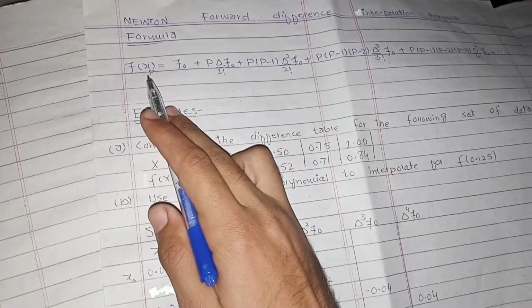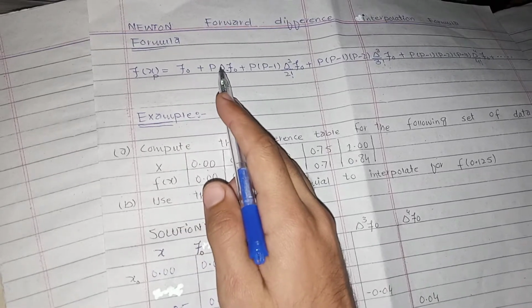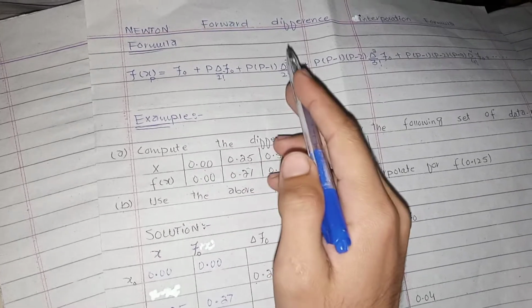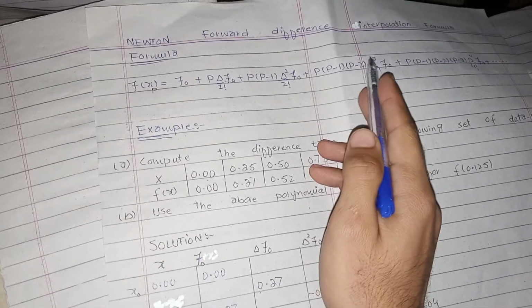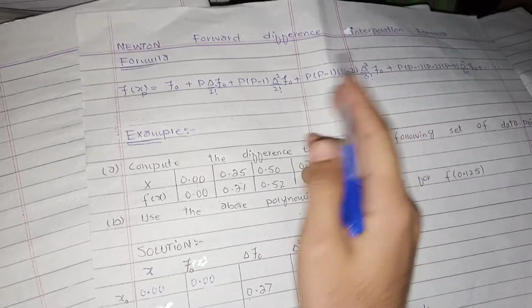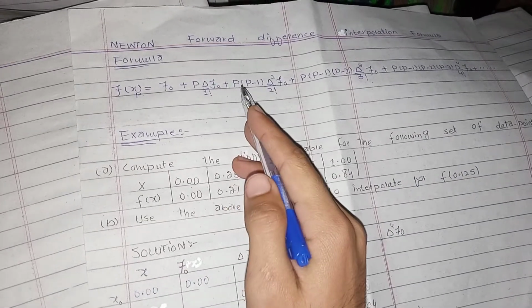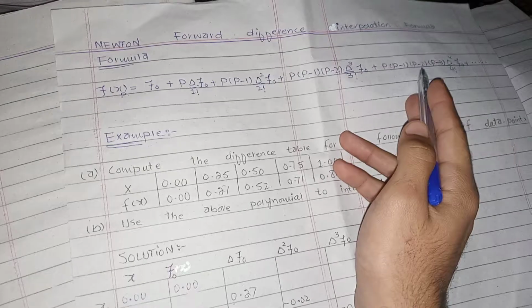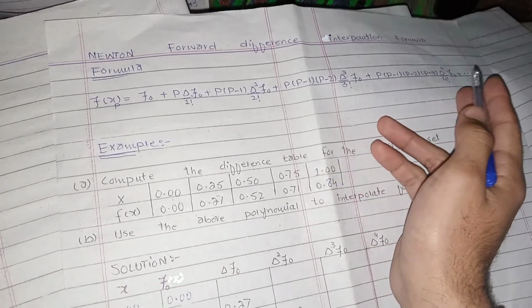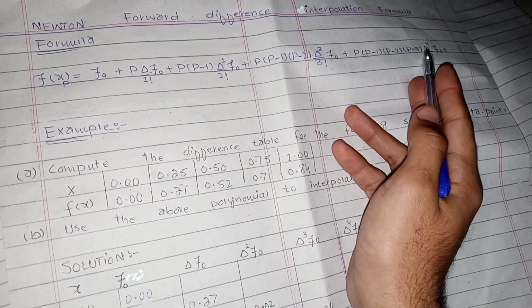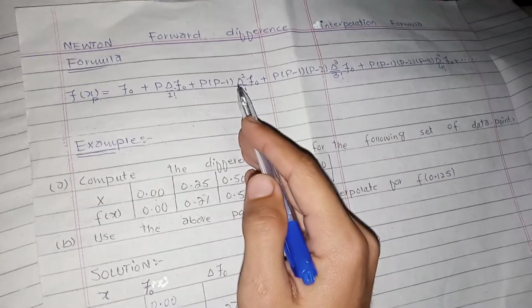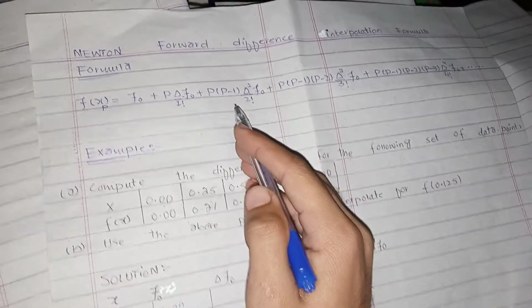This is the formula: f of x equals f naught plus p delta f naught divided by 1 factorial, and the next one would be over 2 factorial, and the next over 3 factorial with delta cube, and the next delta to the 4, and so on. And also we have p minus 1, then p minus 1, p minus 2, then p minus 1, p minus 2, p minus 3, and then p minus 1, p minus 2, p minus 3, p minus 4, and delta to the 5 divided by 5 factorial. Okay, and so on. It goes to infinity. So this is the formula.